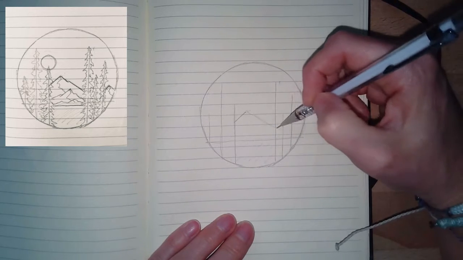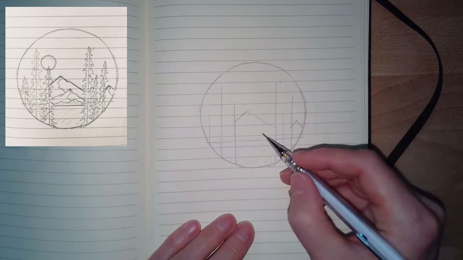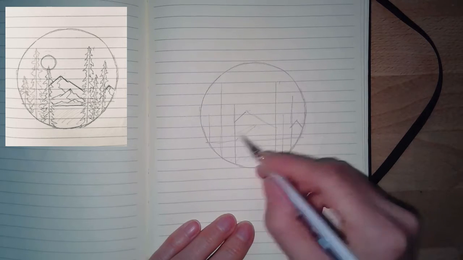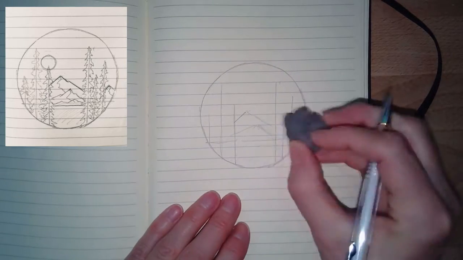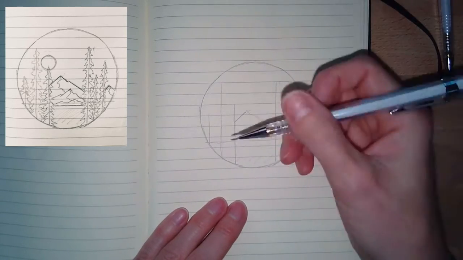So if I'm looking at it horizontally, I'm going to divide it into quarters, and halfway down about where that center mountain peak starts, and I'm giving just the general angle of my mountains to start with. And then I'm going to start giving the details of the pine trees.